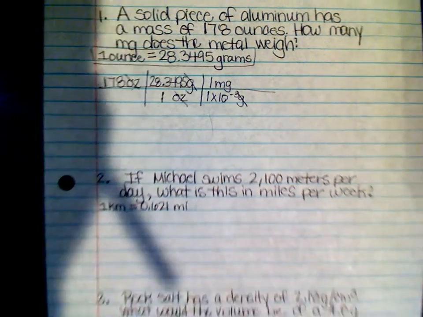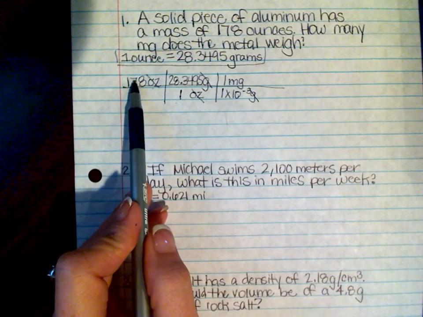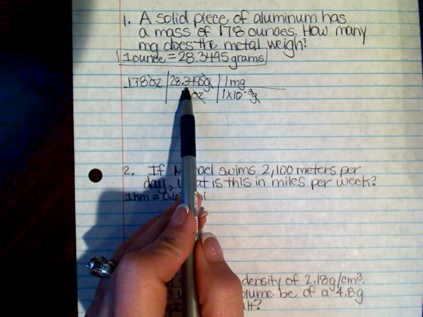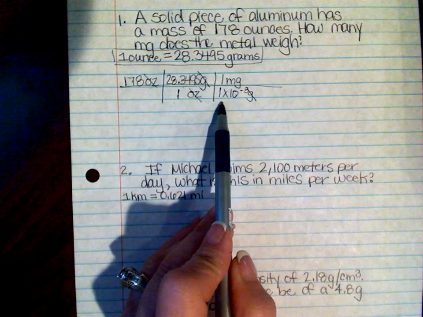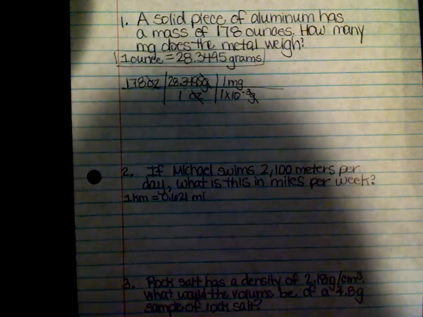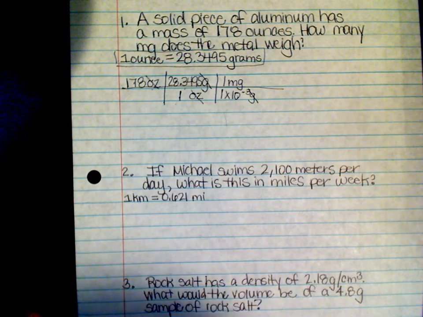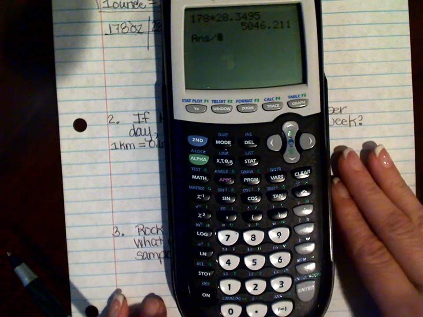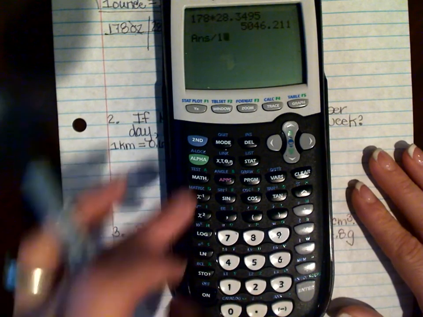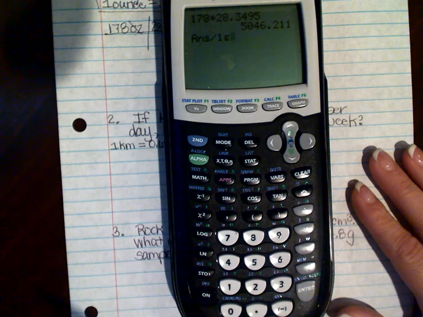So to solve this, we're going to do 178 times 28.3495 equals, and then divided by 1 times 10 to the negative 3. So on my calculator, I'm going to do 178 times 28.3495 equals, and then I'm going to say divided by, and I want you guys to watch me do it, 1 times 10, that is the EE button, to the negative 3rd equals. And there's my answer right there.